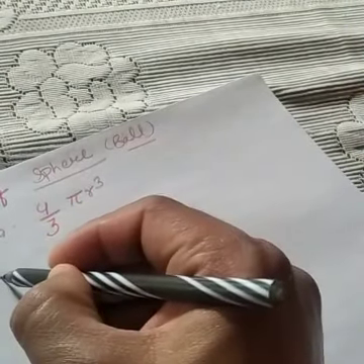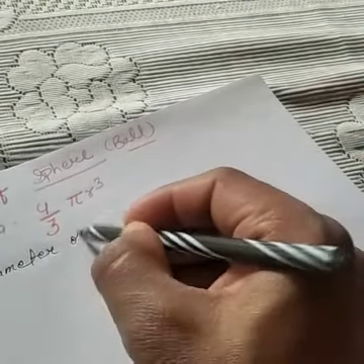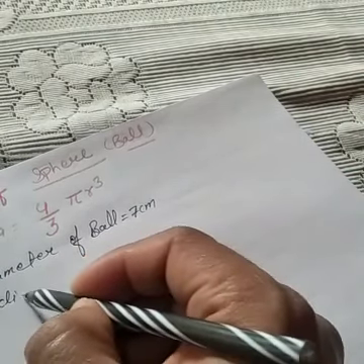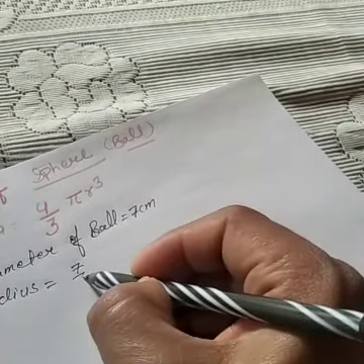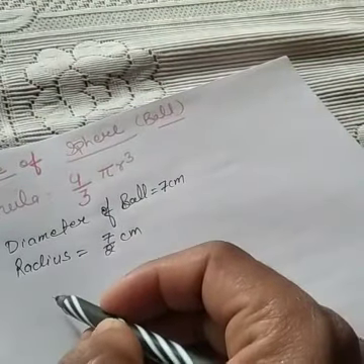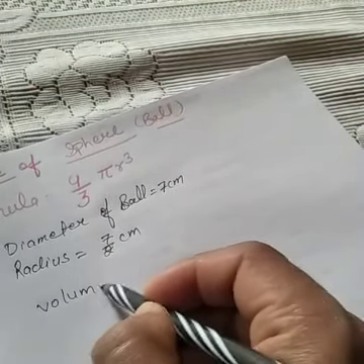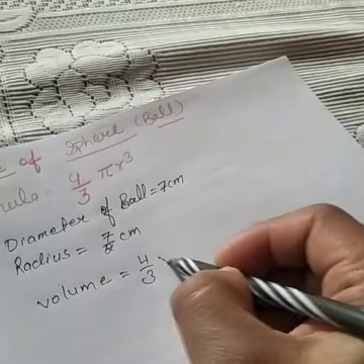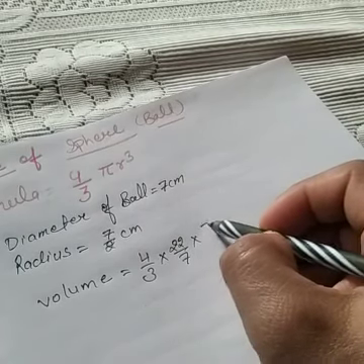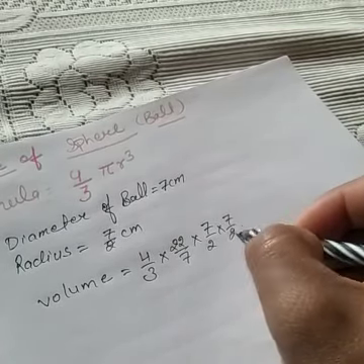So the diameter of the ball is 7 centimeter. So what will be the radius? 7 by 2 centimeter. Now let's put it in the formula, and yes, it will be a little bit calculative. So the volume will be 4 by 3 multiplied by 22 upon 7 multiplied by 7 by 2 multiplied by 7 by 2 multiplied by 7 by 2.